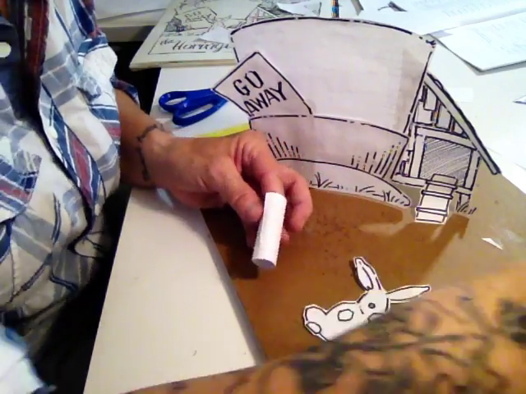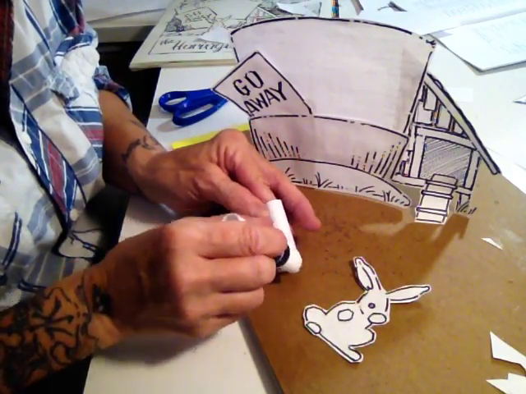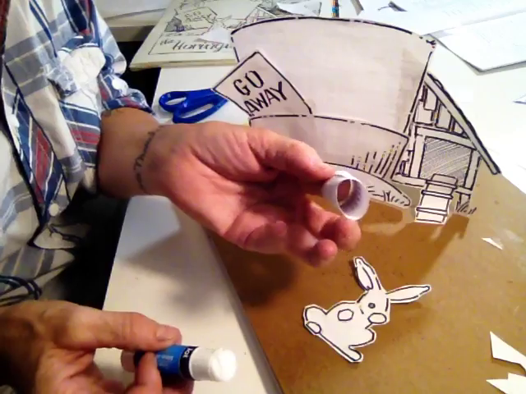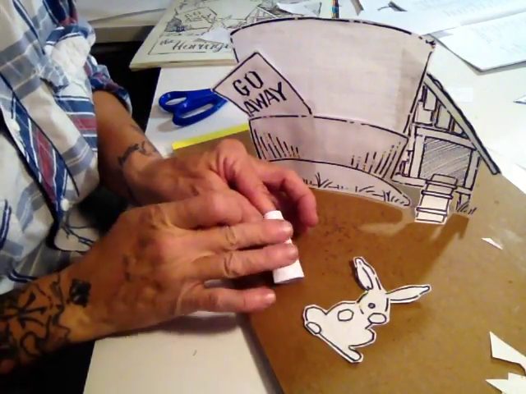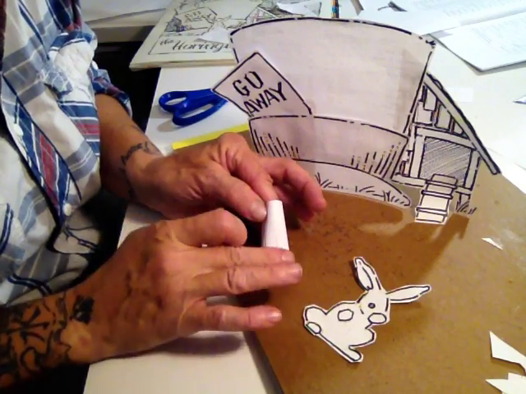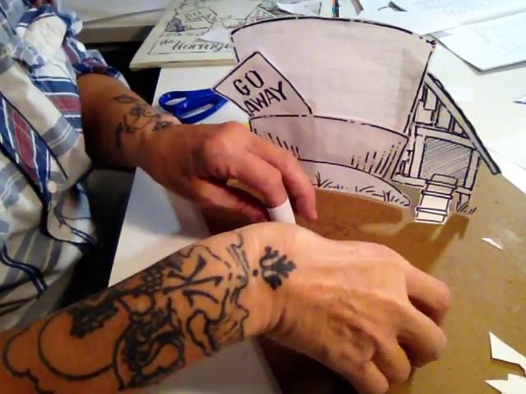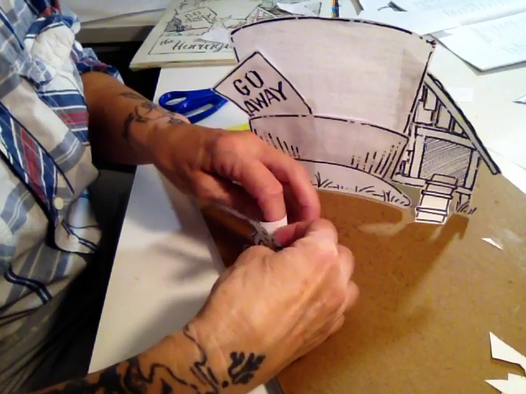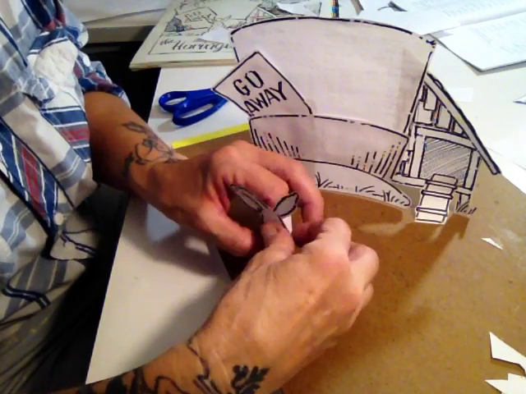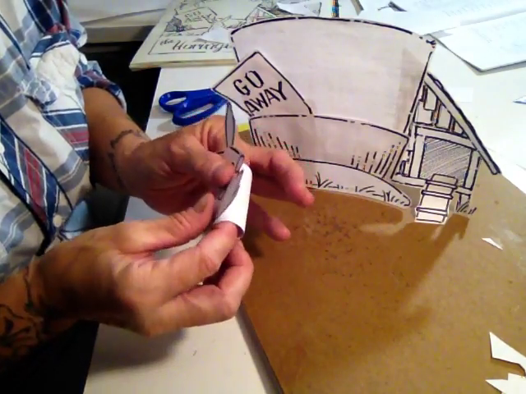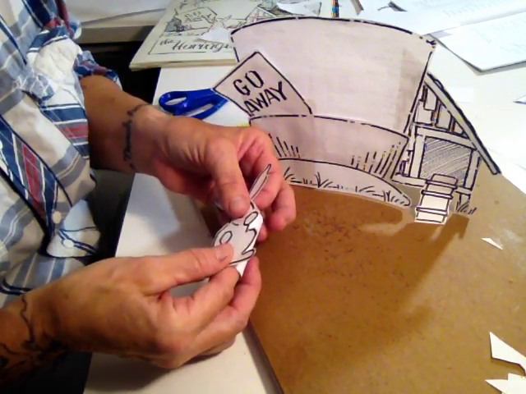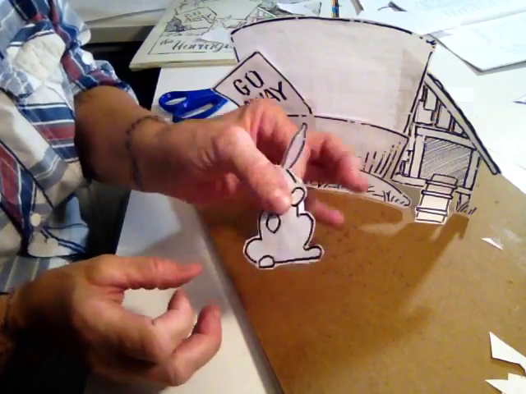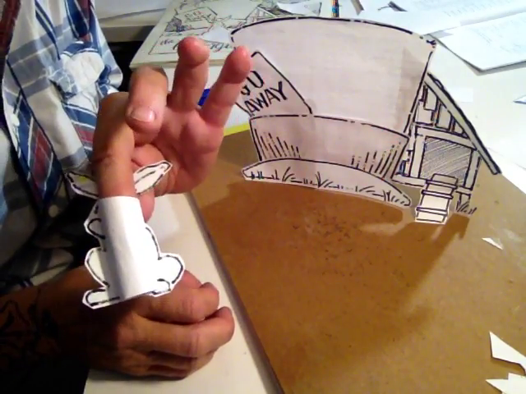Just like this. Okay. Make a roll, just like we always do. Don't put too much glue on there. But if you do, it's okay. Gluing it to the bottom of the roll. See?